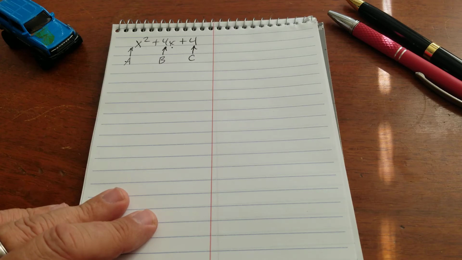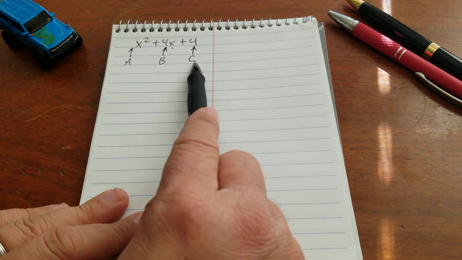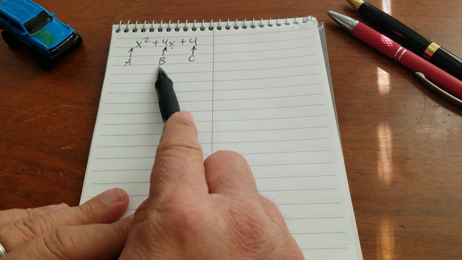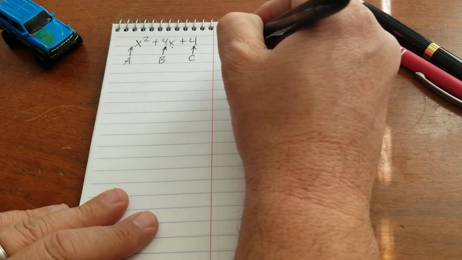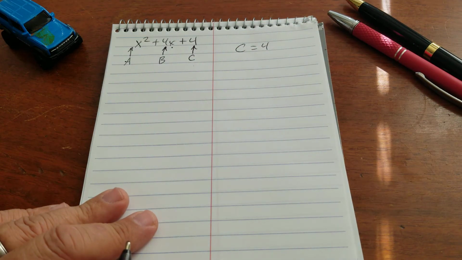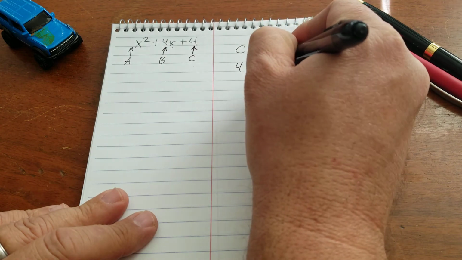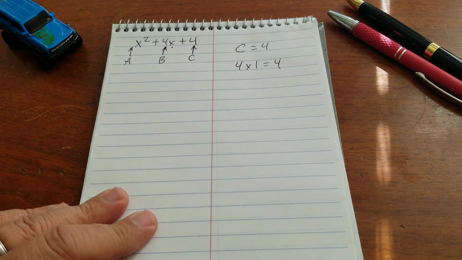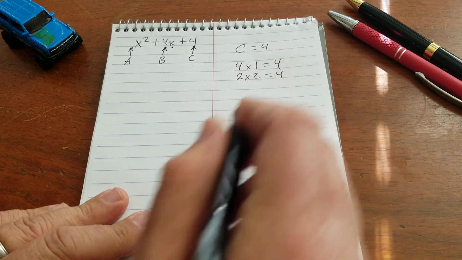The rhyme you need to know is let's find factors of c that add up to b. Let's find factors of c that add up to b. All right? So c in this case is 4. What are the factors of 4? Well, 4 times 1 is equal to 4. 2 times 2 is equal to 4.